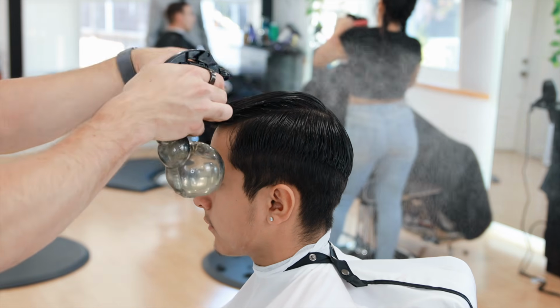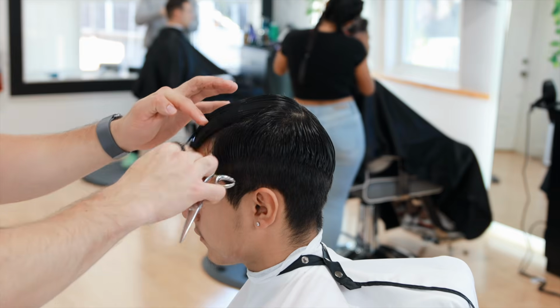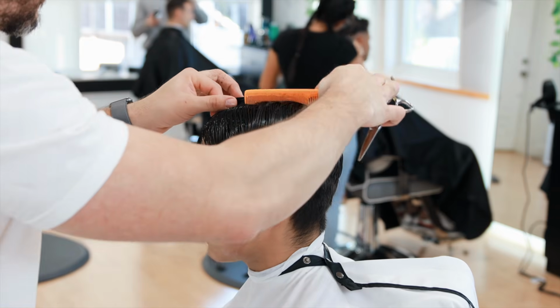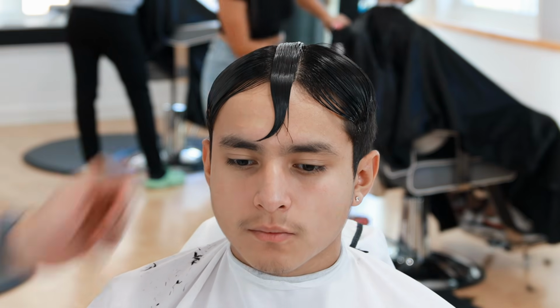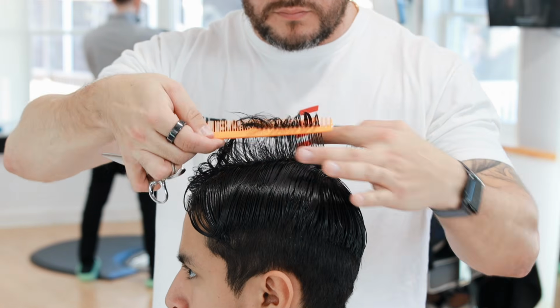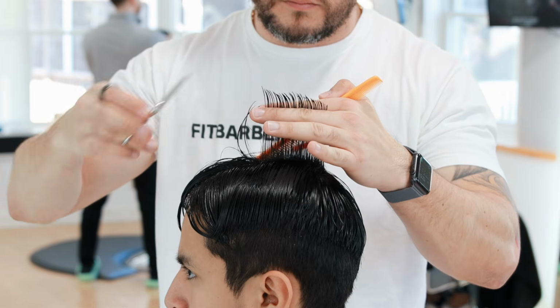Now I'm going to wet the hair on top. Make sure the hair is always wet when you're going to cut with scissors. And now we are separating, creating a profile section right in the center. As you guys can see, this is going to dictate how the top is going to look and the shape that we are trying to achieve.